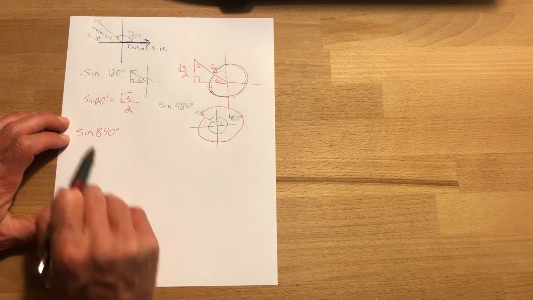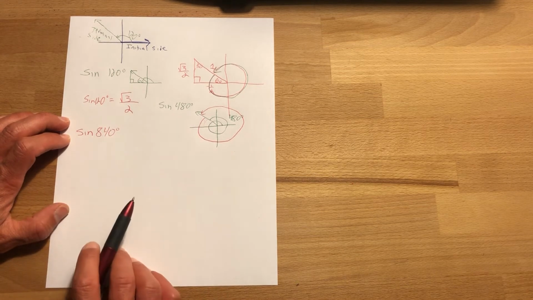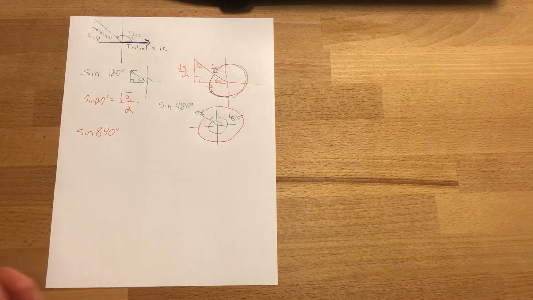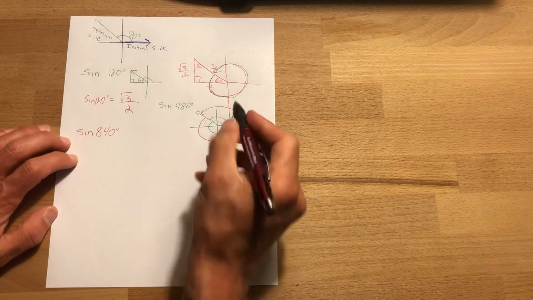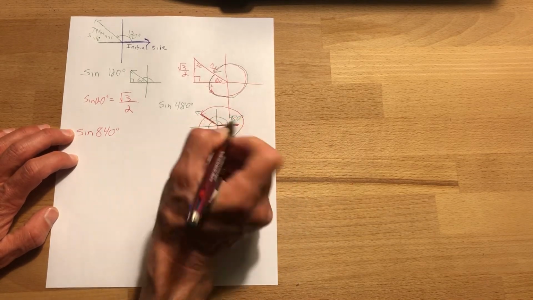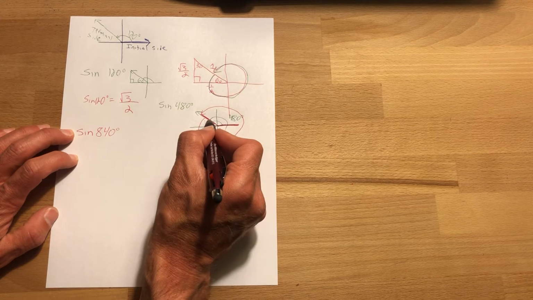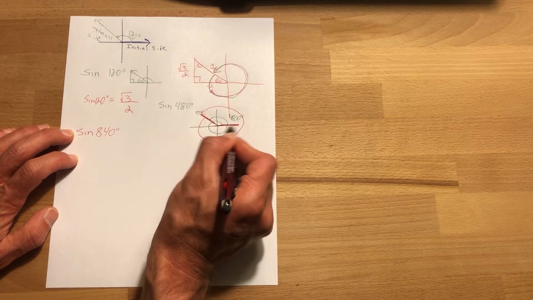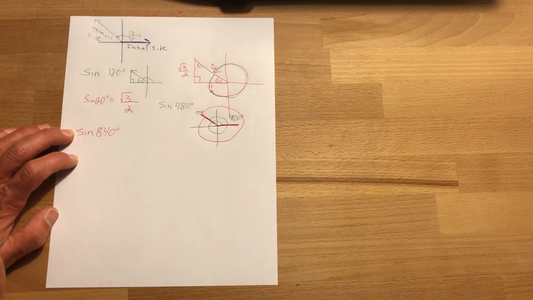Each one of these is called a coterminal angle. A coterminal angle is any angle that has the same initial side, which is right here, and terminal side, which is right here. So no matter how many times you rotate 360 degrees, you're back at this exact angle.